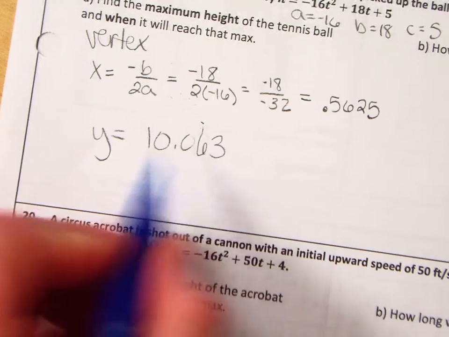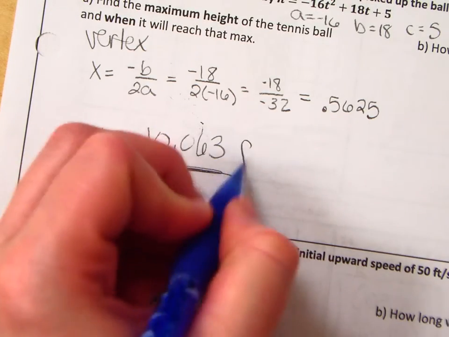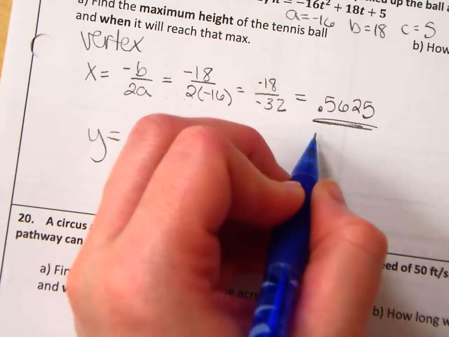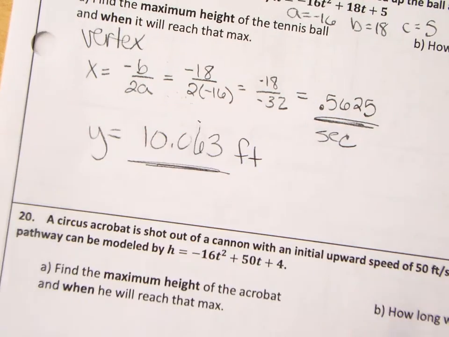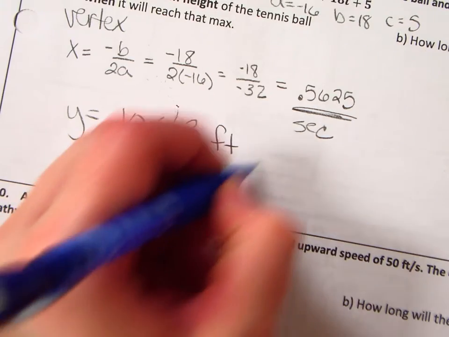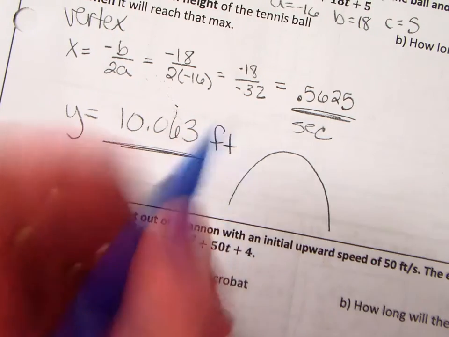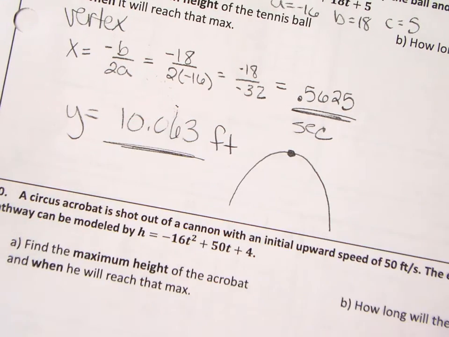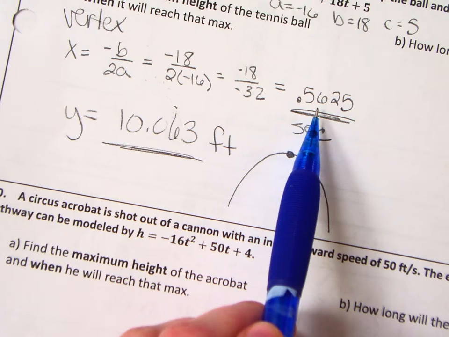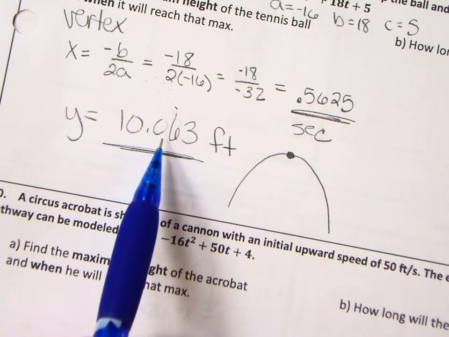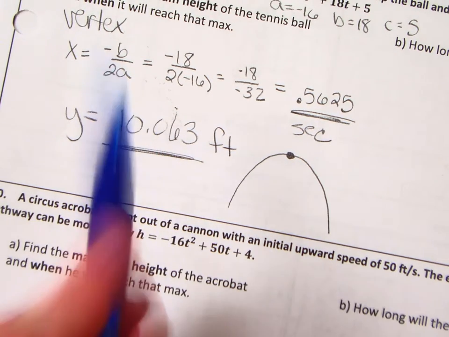And this is how high up the tennis ball went, and this is how long it took to reach the max. So if we were to draw it, there's the path that they threw the tennis ball. Here's the maximum. It took that long to get to the maximum, and that is what the maximum was. So she didn't throw it very high. She only reached about 10 feet in the air.